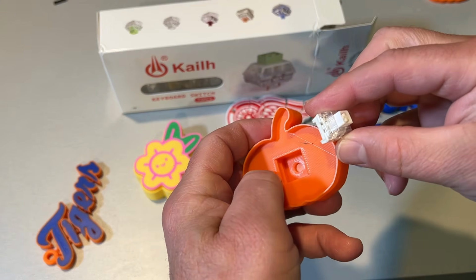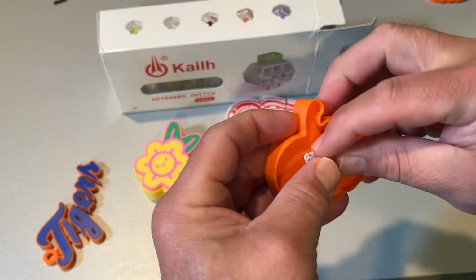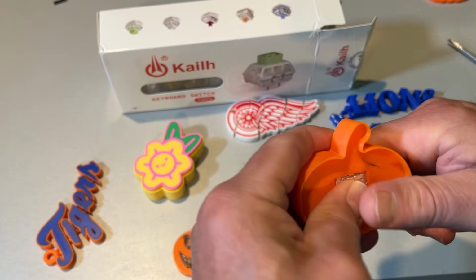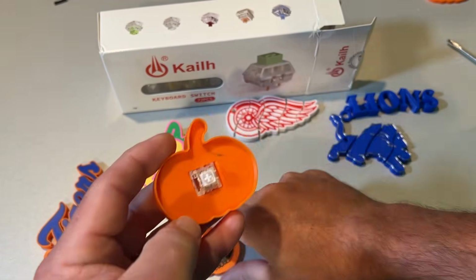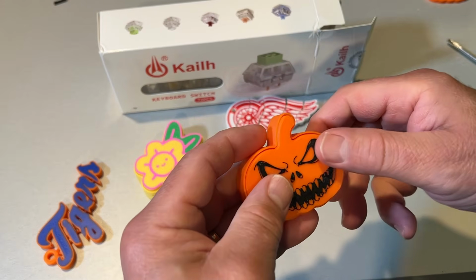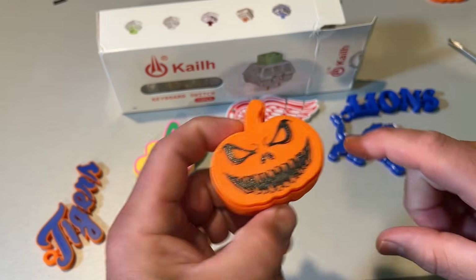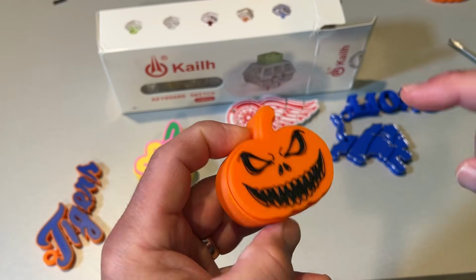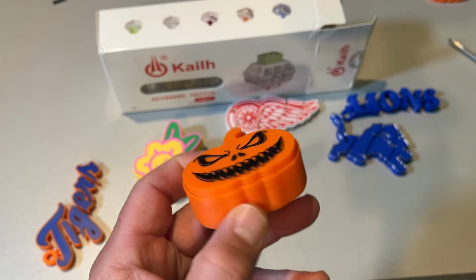Here is our awesome base. Notice you want to find that edge that clicks in there. Simply line up the keyboard switch, click it in, grab your awesome face, press it in there, and bang. You have got an awesome Clicky Fidget.